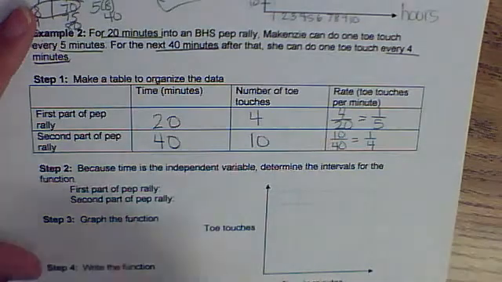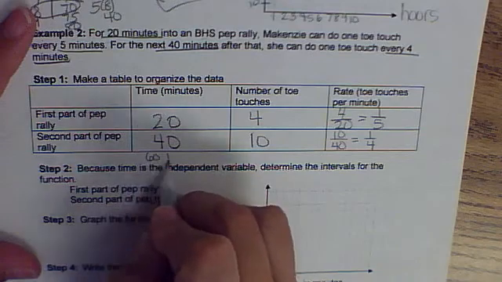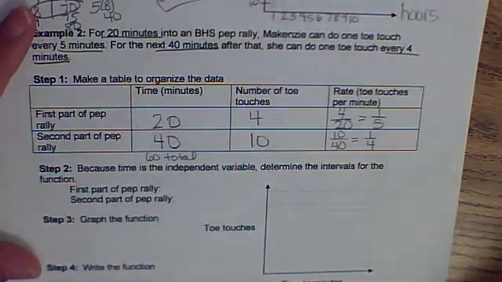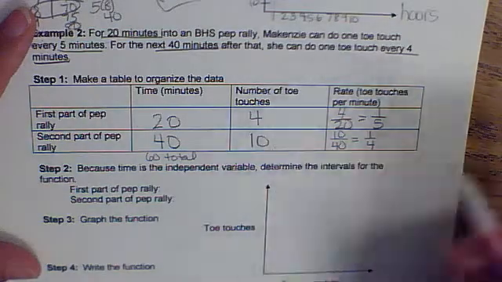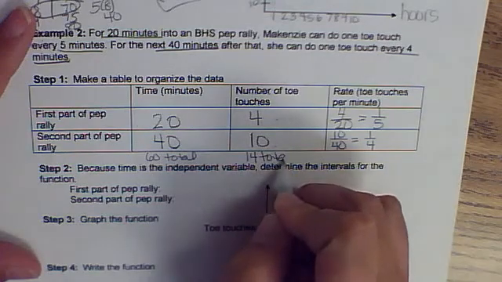Okay, so let's think about this. We know the time is going to be 60 minutes total. And how many toe touches does she do total through the whole pep rally? Well, she does 4 in the first section, 10 in the second section, so she does 14 total. We're going to use those numbers in a few minutes.